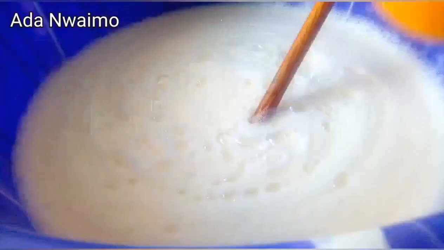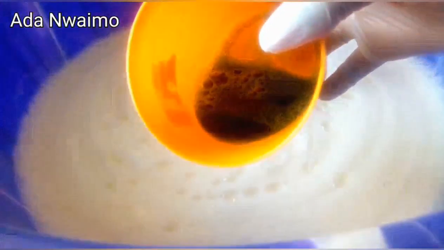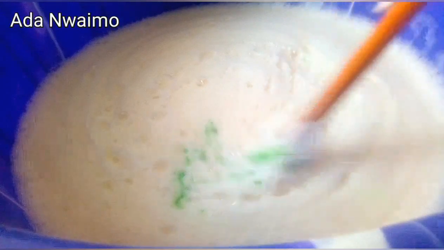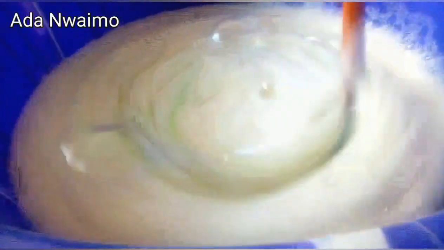Here is my colorant. This is green color. I'll be dissolving it in 100 ml of water. So I stir as well. So make sure you stir very, very well at each addition of the raw materials, please. Very important. That's the secret to a quality liquid soap.